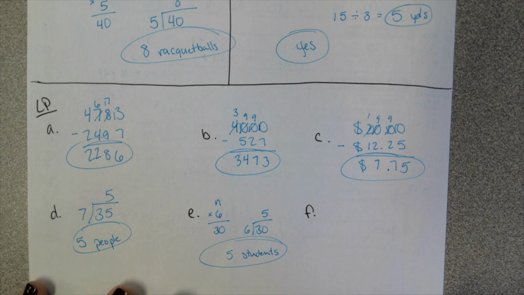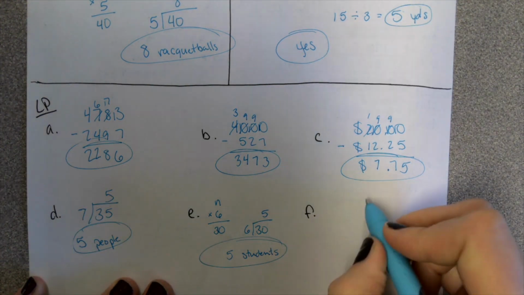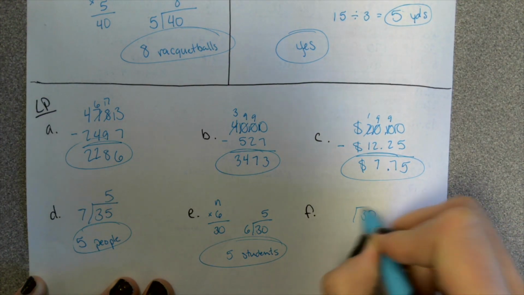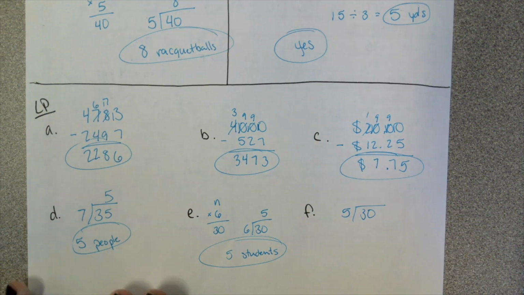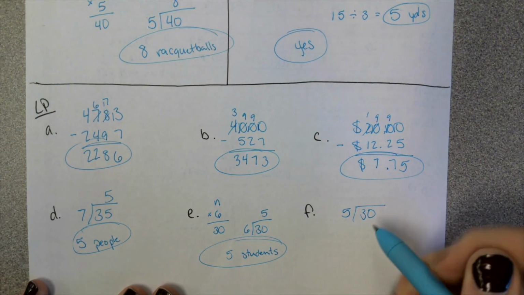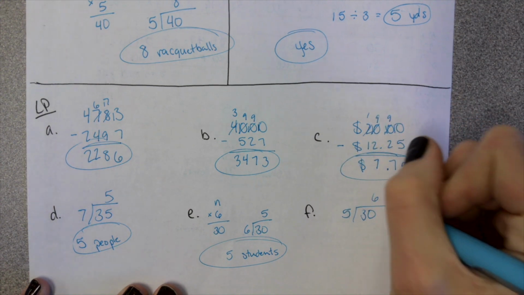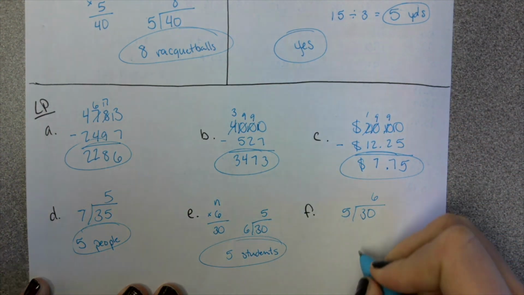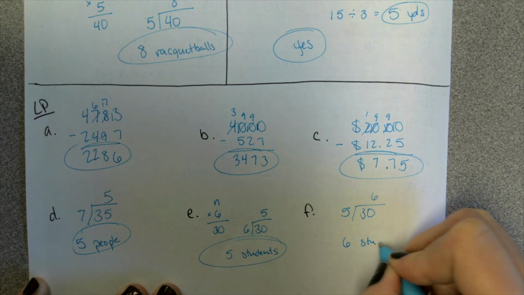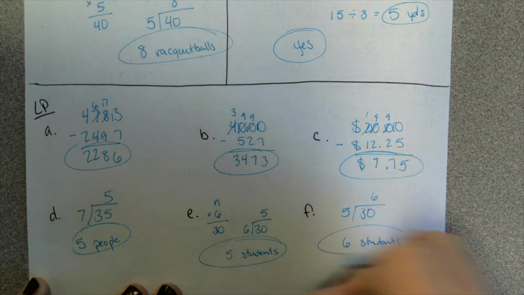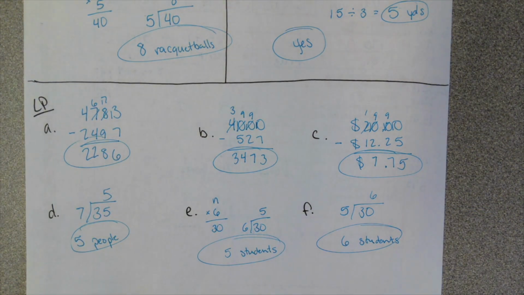And then F says Mr. Tran wants to arrange his 29 students into 5 groups. About how many students will be in each group? Well, I know 29 is really close to 30, because it ends in a 0, 5 will go into it. So 30 divided by 5 is 6, so there's going to be about 6 students in each group. Go ahead and let's get going on some of those problems together.